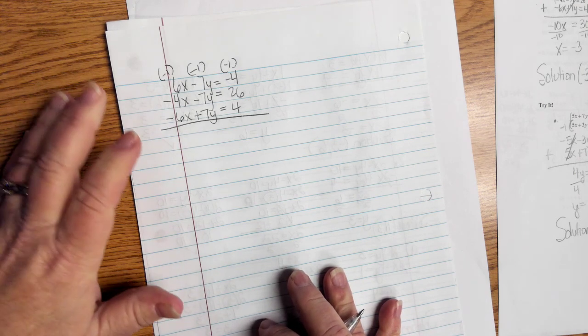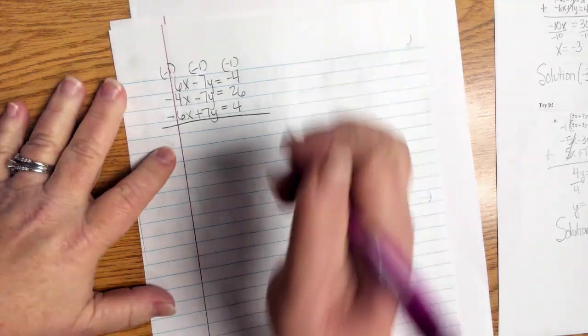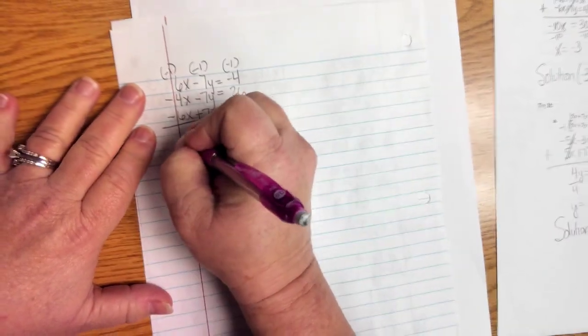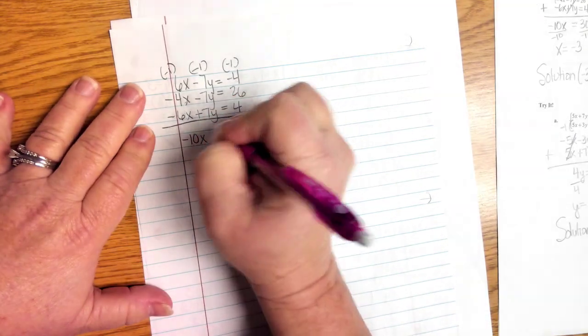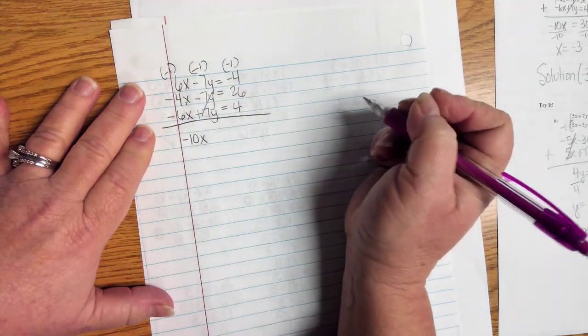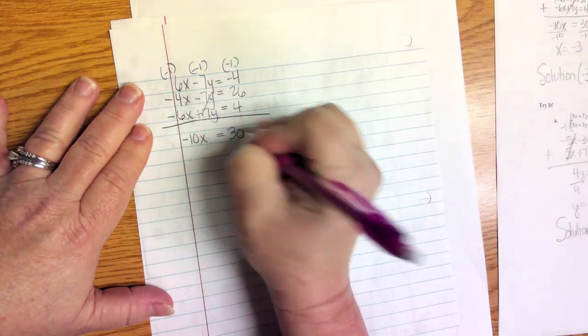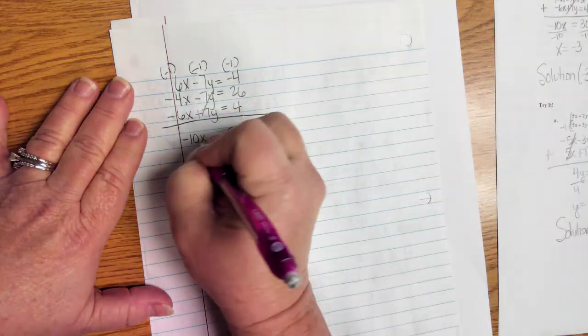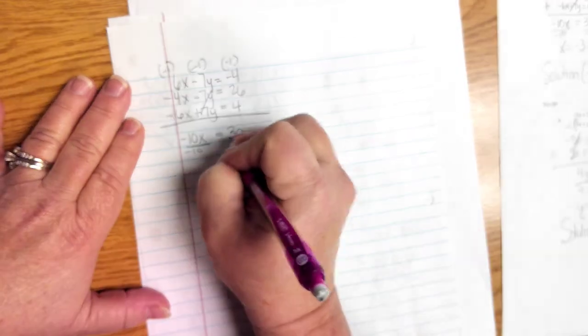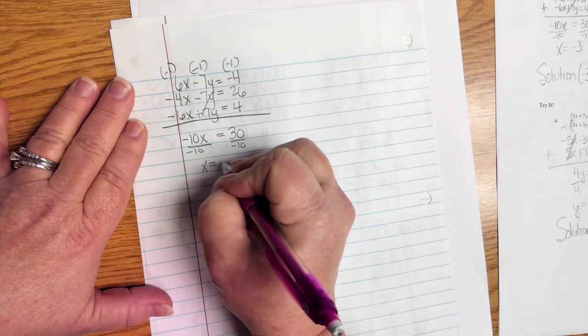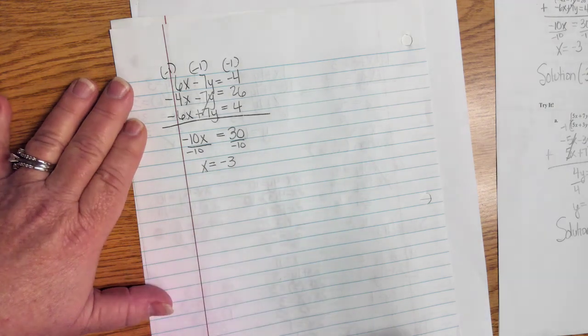Trying to get this thing to focus in good. All right. So I've got a negative 4 and a negative 6, which gives me negative 10x. My y's are now eliminated, is equal to 26 plus 4, which is 30. I'm going to divide everything by negative 10, and I get x is equal to negative 3.